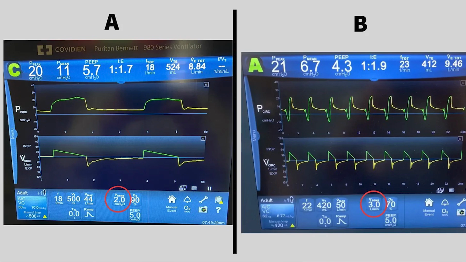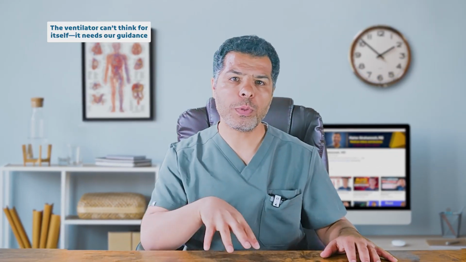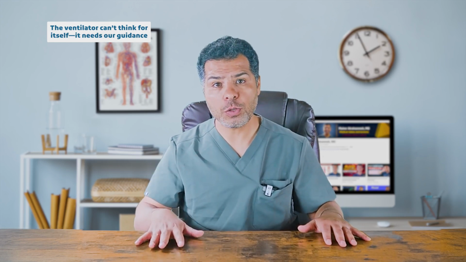On picture B, the V sense word represents the flow trigger set at 3 liter per minute. This means the patient must draw in at least 3 liter per minute, approximately 50 ml per second, for the ventilator to deliver a breath. Now, whether using a flow trigger or pressure trigger makes no clinical difference. Neither offers a clear advantage over the other.